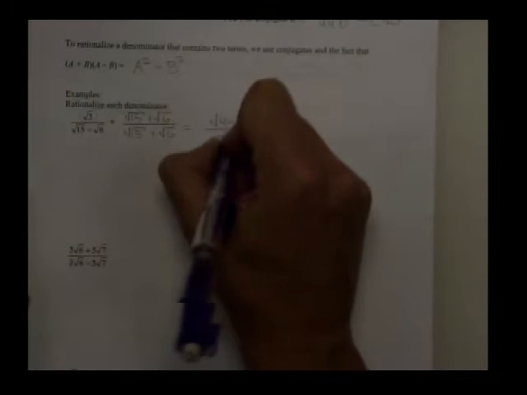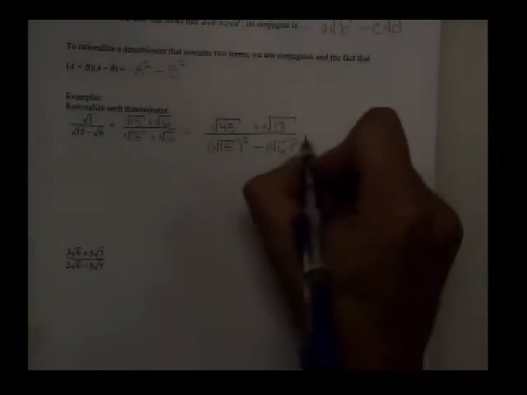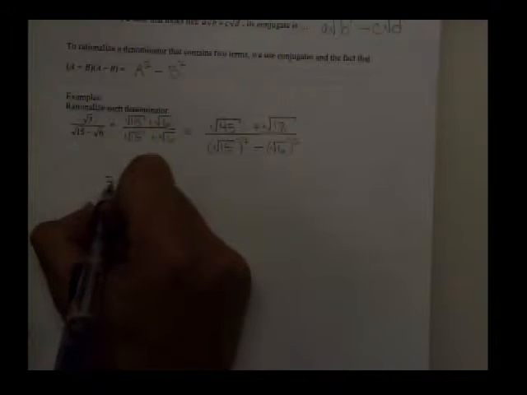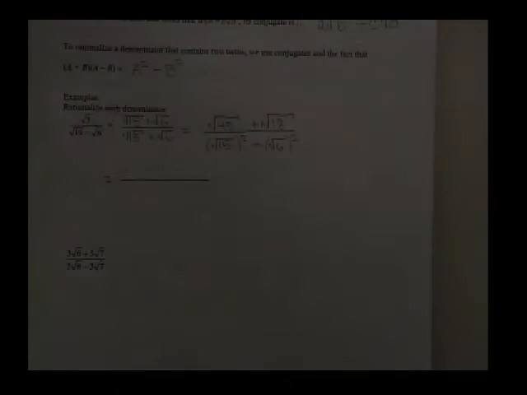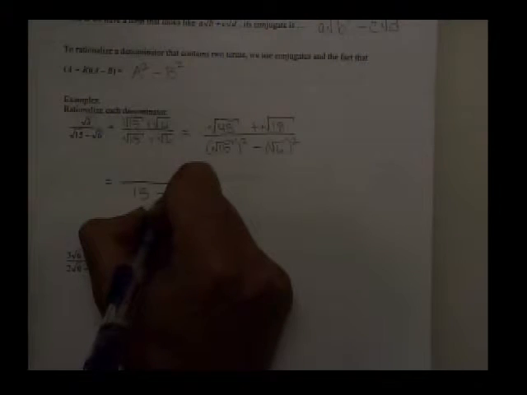So root 3 times root 15 is root 45 plus root 3 times root 6 is root 18. Okay, that's fine. So let's look at the denominator first. What's root 15 squared? Just 15, right? Squaring cancels the square root. Minus 6.